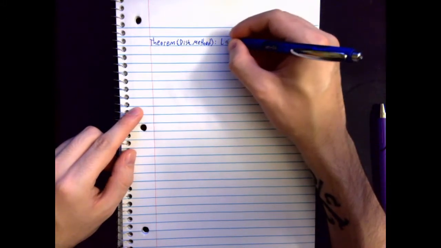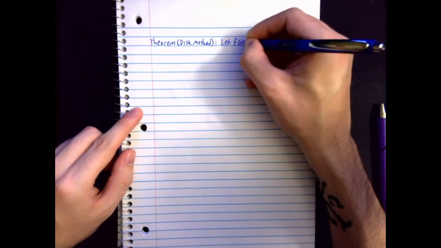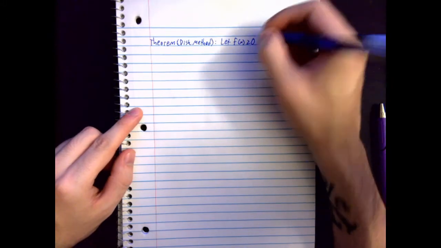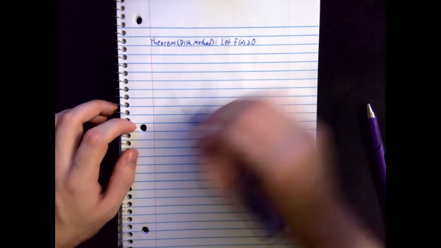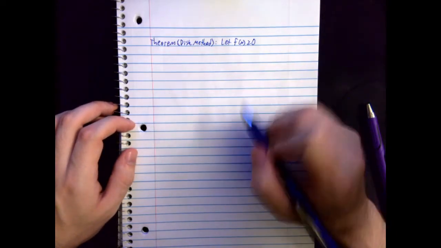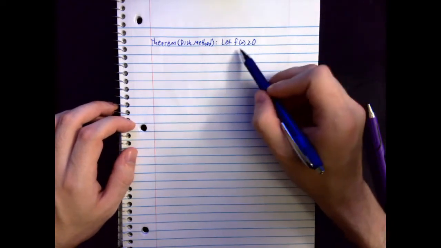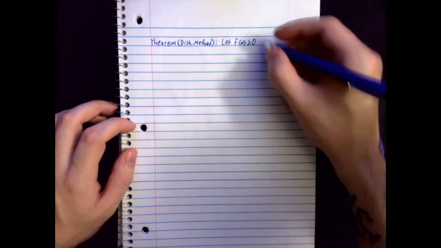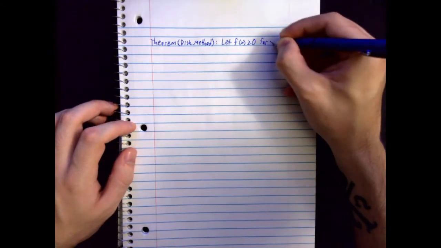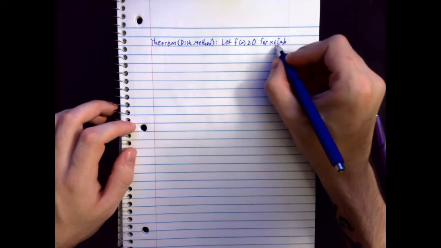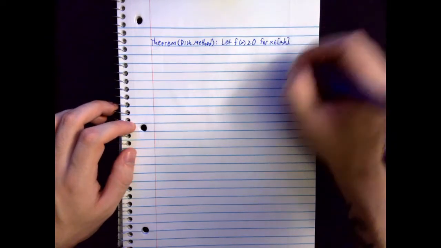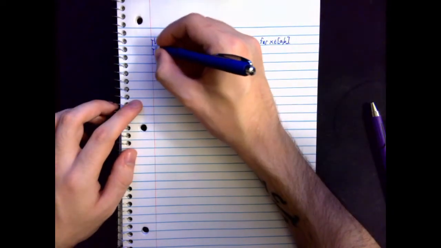Let f of x be a function which is positive, so we're not going to deal with functions which cross the x-axis. We're only going to deal with functions that have a graph that is completely above the x-axis. That is what it means to be a positive function. And this is for x in the interval a to b. This little element sign just means x is an element of this interval.